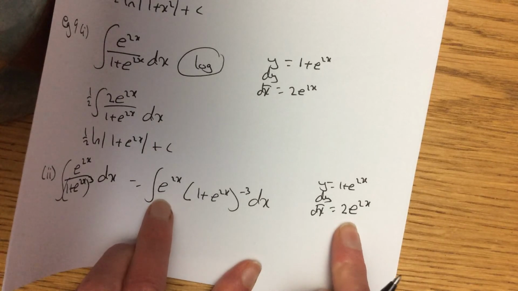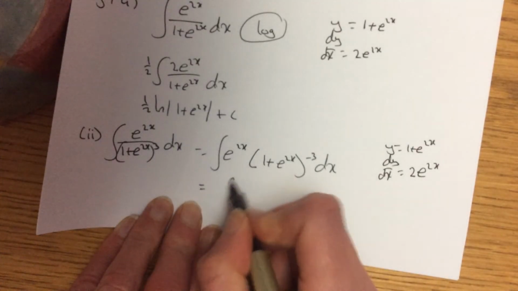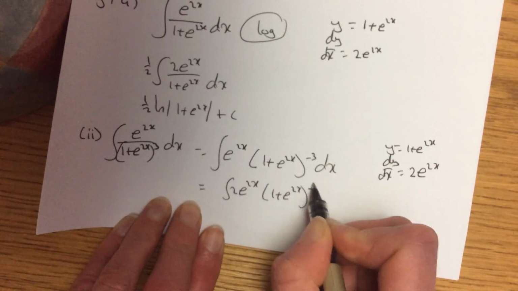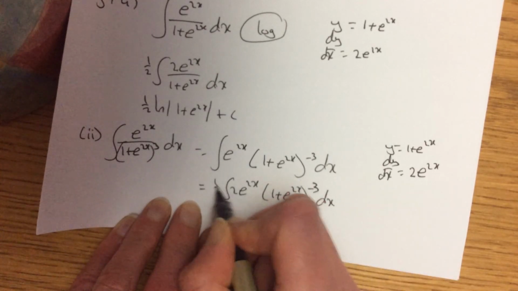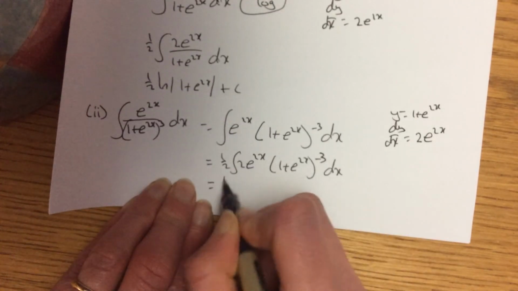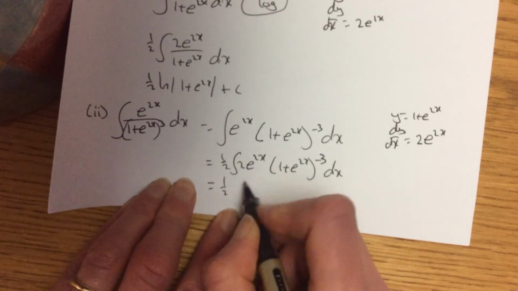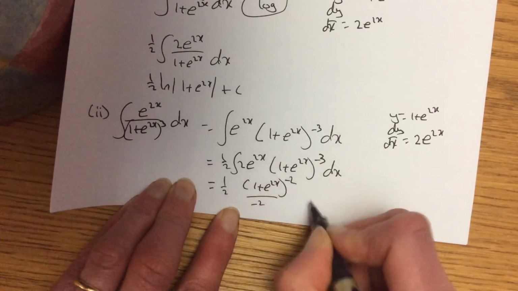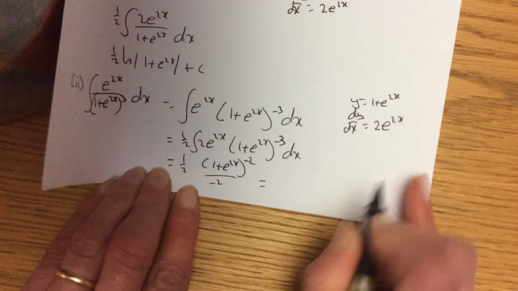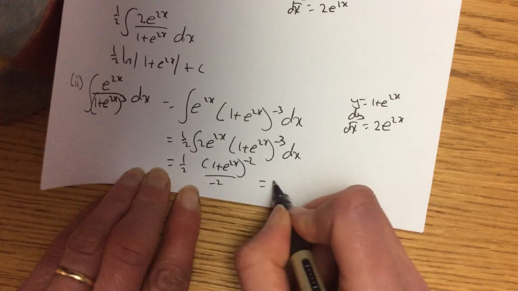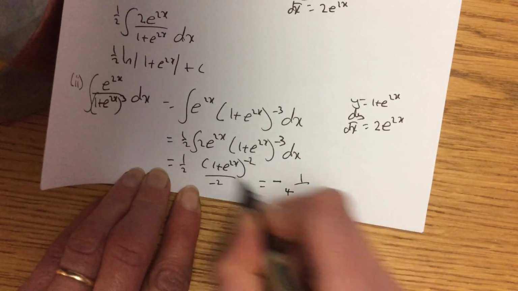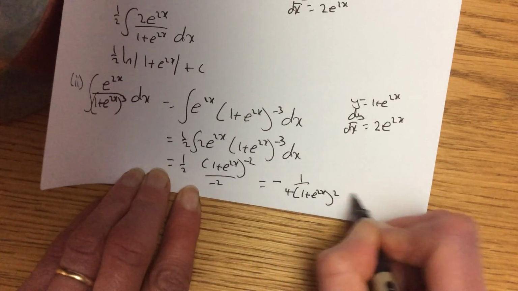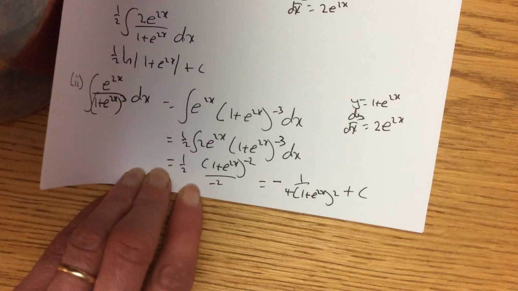I nearly have it. So what I need to do is put a 2 in front. Because I put a 2 in front, I balance outside with a half. Now I'm good to go. To integrate a bracket, you add 1 to the power, you divide by it, and the derivative disappears. Tidying that up, you get minus a quarter, and that bracket can pop down in the bottom if you want, squared. And don't forget your c.